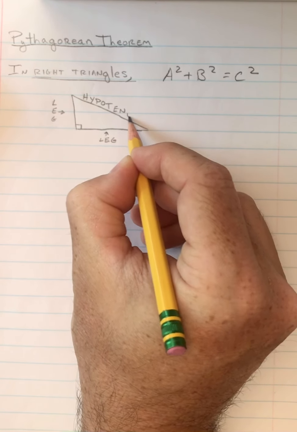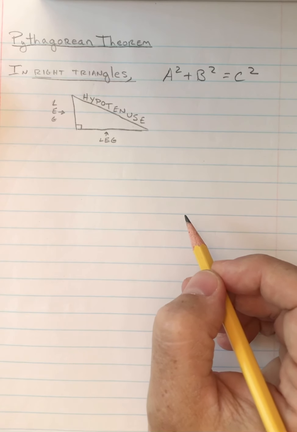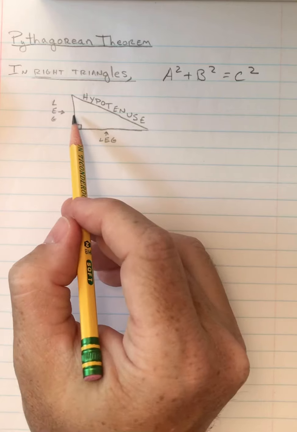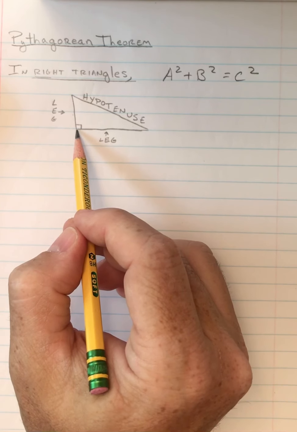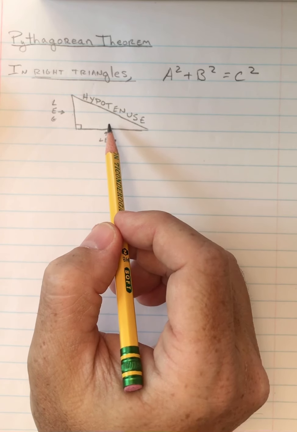You might want to say that to yourself, hypotenuse. There's no better way to look stupid than to mispronounce the hypotenuse. So the two shortest sides that form the right angle are called the legs, and the long side is the hypotenuse.